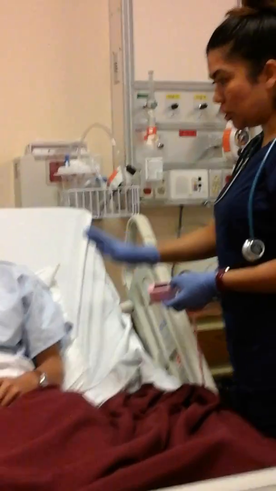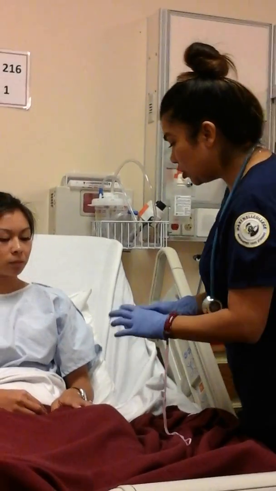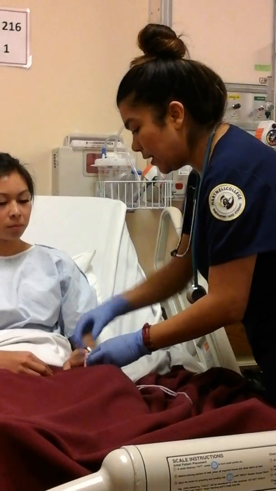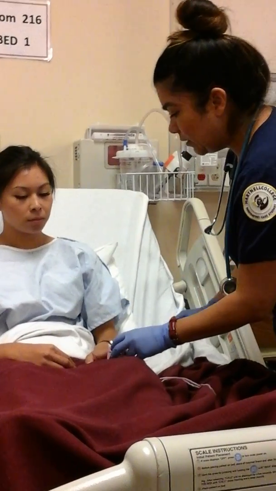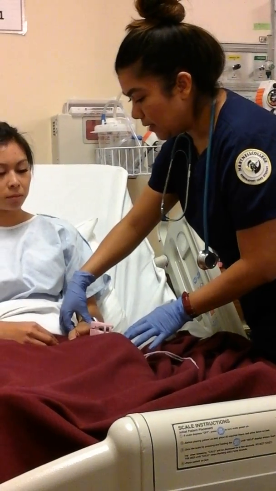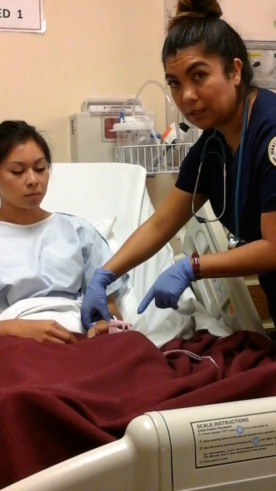The patient is not presenting with either, so it's good. If you could place your index finger in here, please, and just relax. I'm going to make sure her pulse matches the pulse on this oximeter.